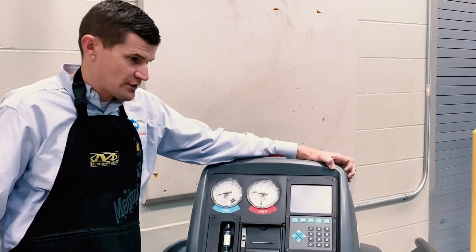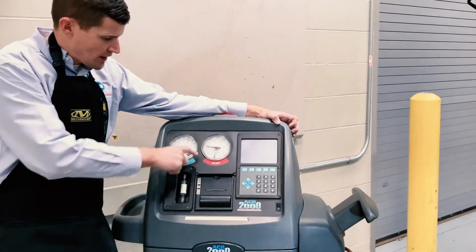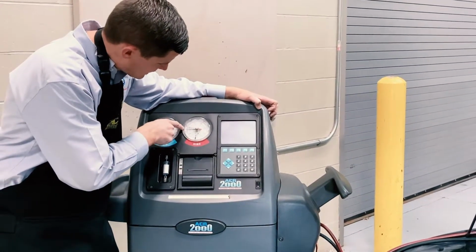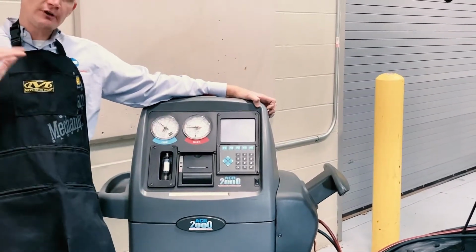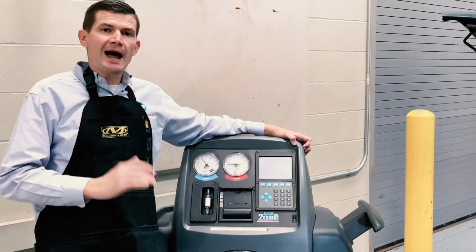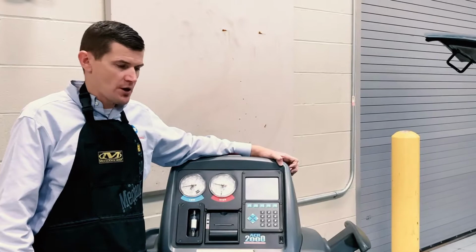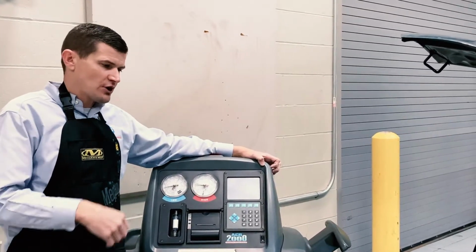So now we're going to turn the vehicle off, and I'm going to show you a trick here, and we're going to pay attention to our high side gauge. Notice right now it's around 125 psi. So if we thought this compressor was not working and not doing its job, we're going to show you what to do next. So I'm going to turn the vehicle off, and we're going to show you what to do on the vehicle.